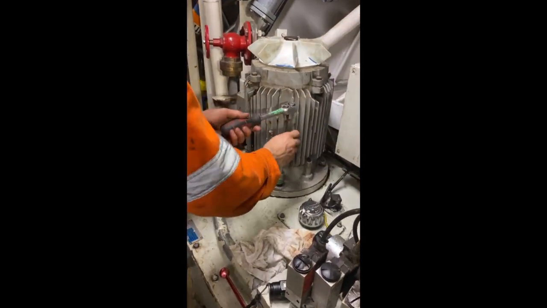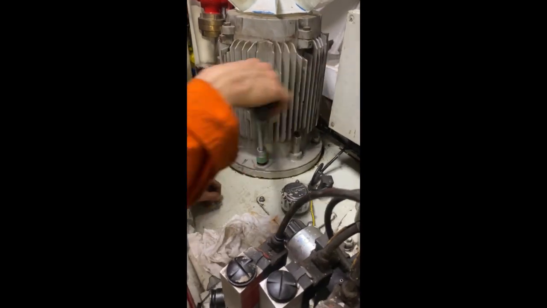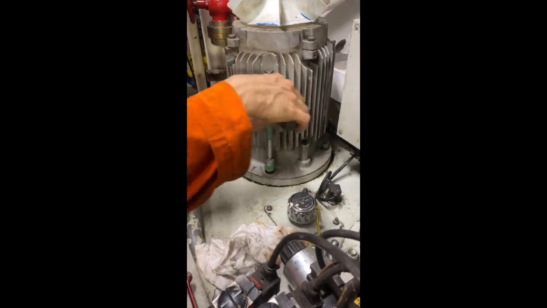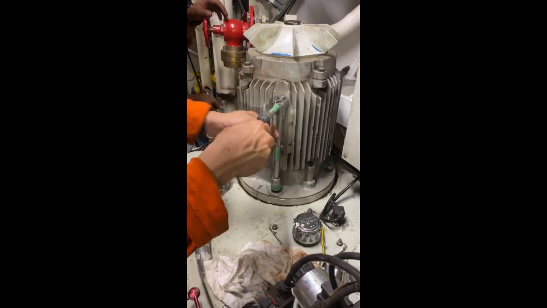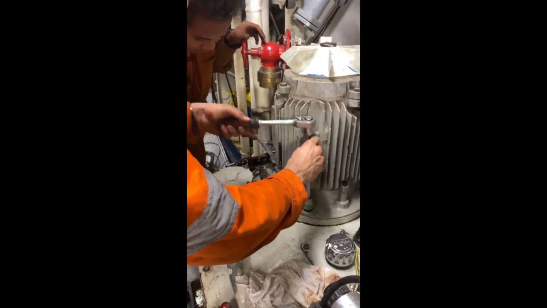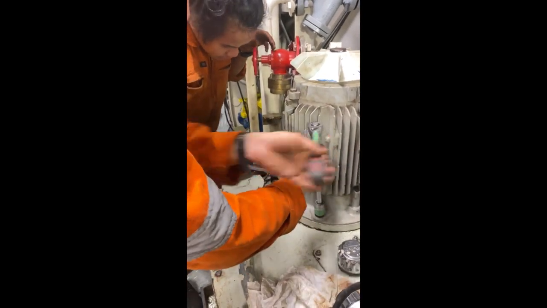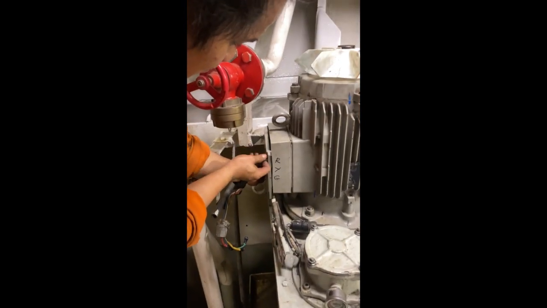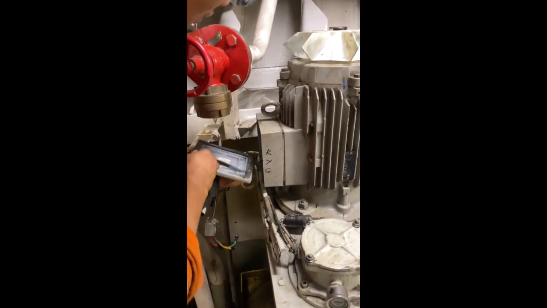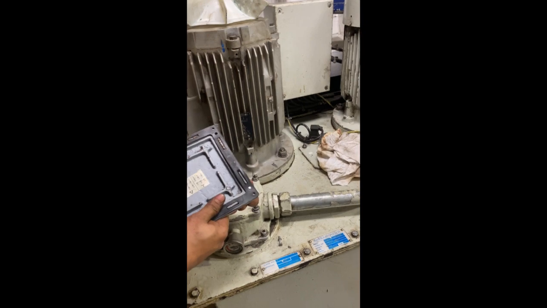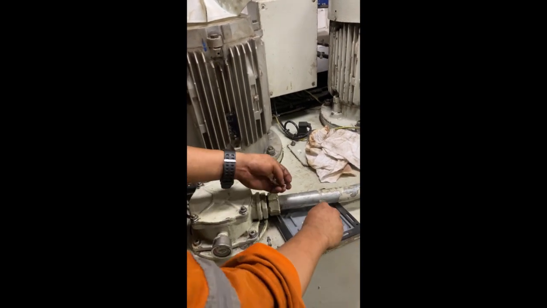Now, put the securing nut and also the fan. Notice that we installed the fan when the motor is already in position to prevent it from being damaged during lifting off and lowering it down.